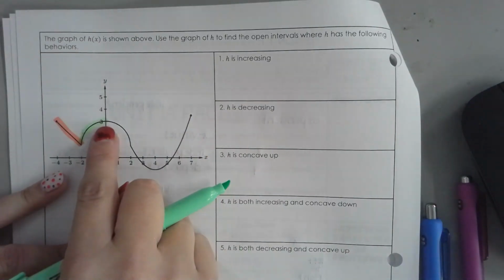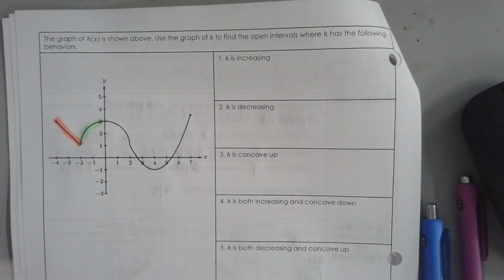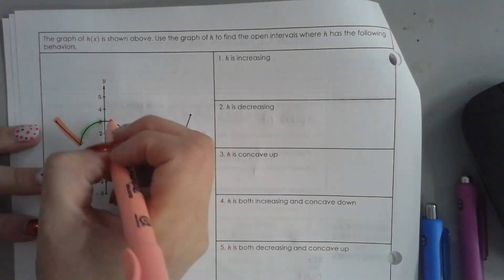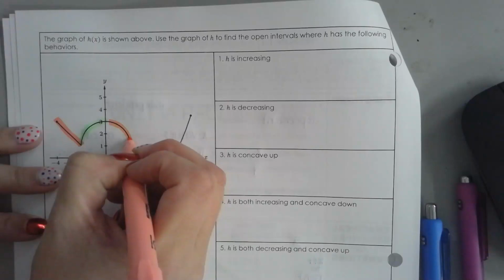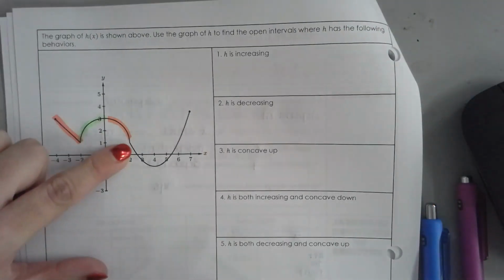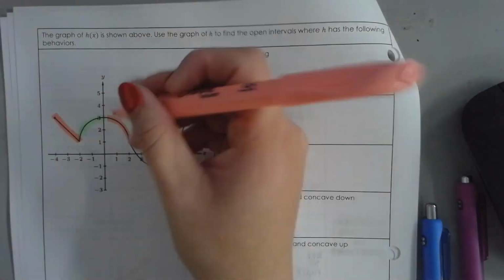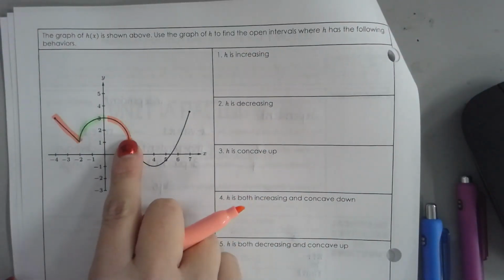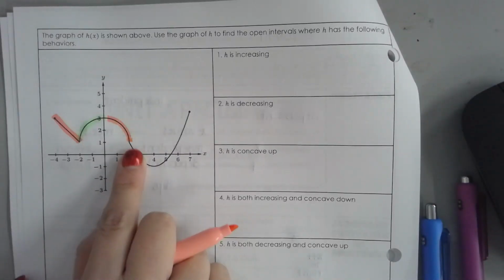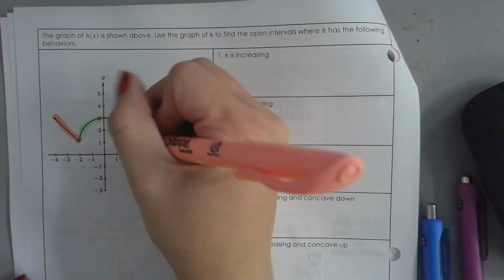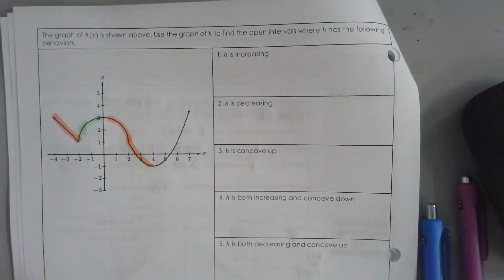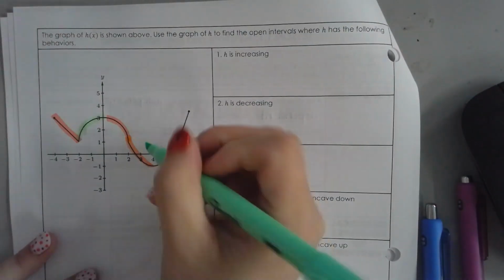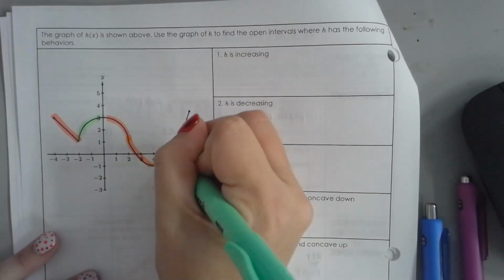And then after that, it starts going downhill. I get here and I see it kind of changes a little bit. Am I still decreasing or am I increasing now? I'm still decreasing. The line is still going down. And then I get down there to the bottom.